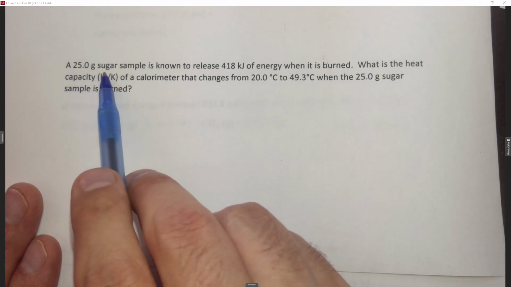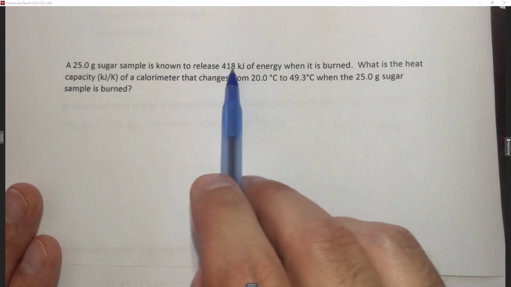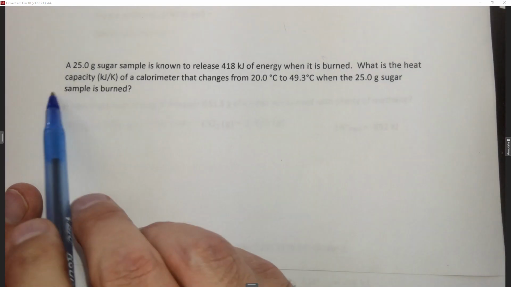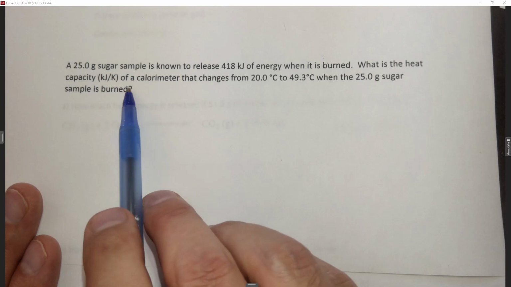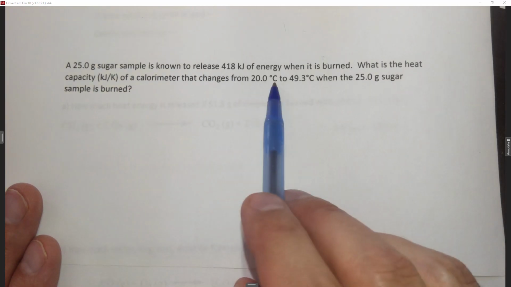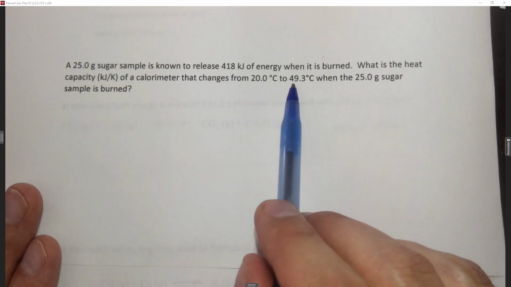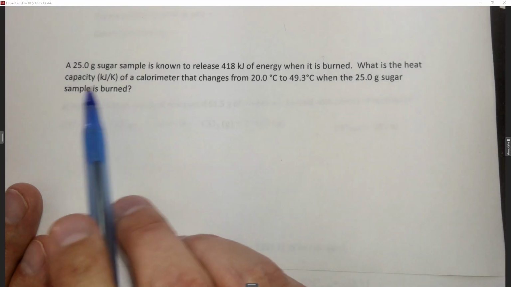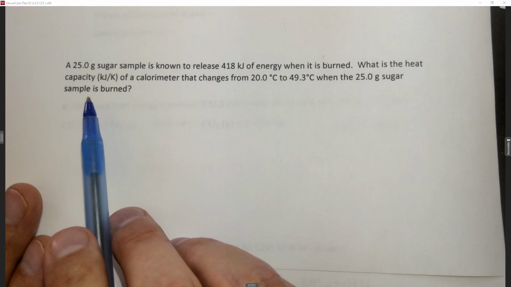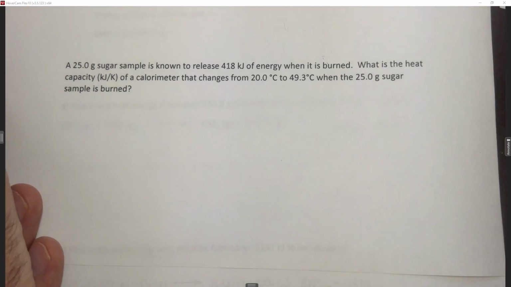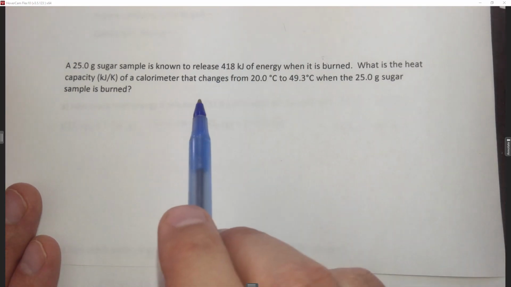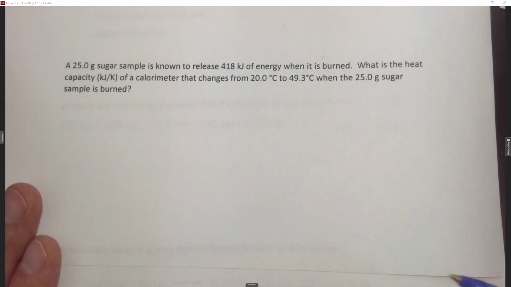It says a 25-gram sugar sample is known to release 418 kilojoules of energy when it is burned. What is the heat capacity, in kilojoules per K, of a calorimeter that changes from 20 degrees C to 49.3 degrees C when the 25-gram sugar sample is burned? Essentially, we're burning 25 grams of sugar. We know the amount of heat that releases, and we want to find the heat capacity of the calorimeter.